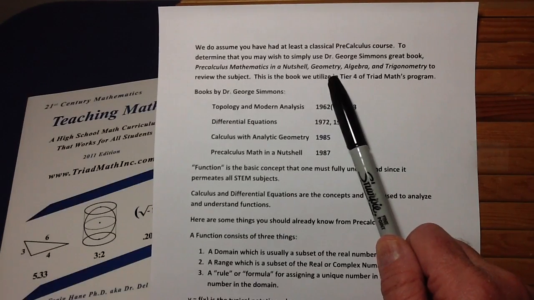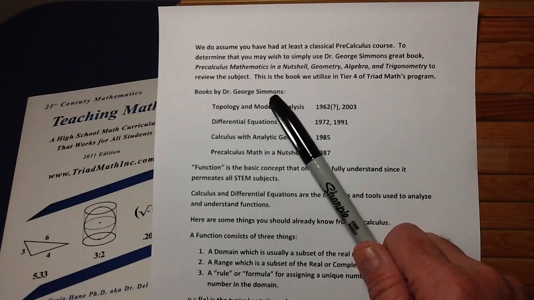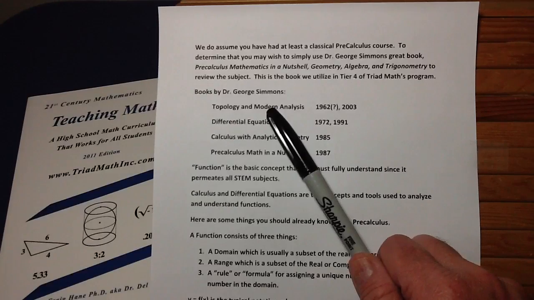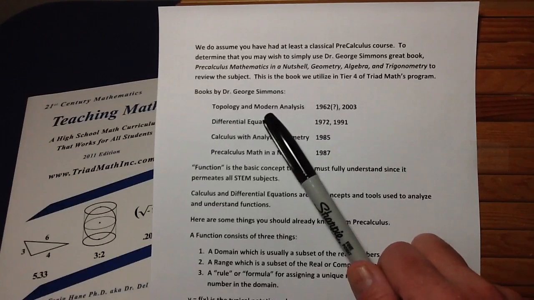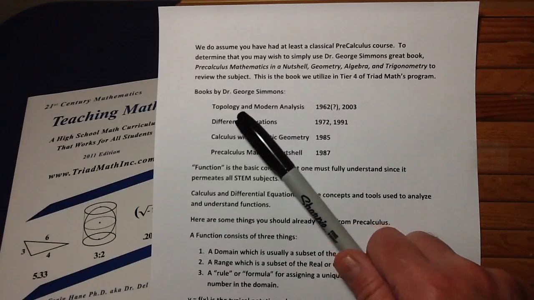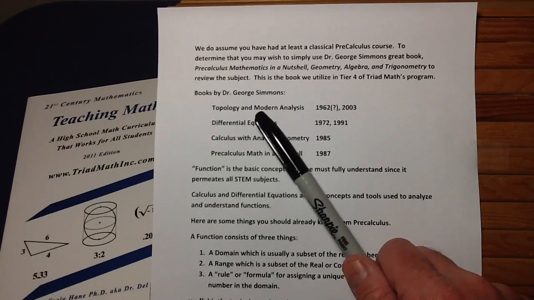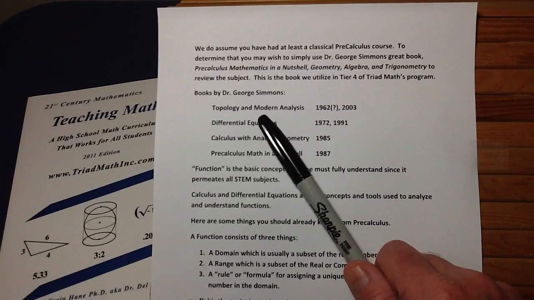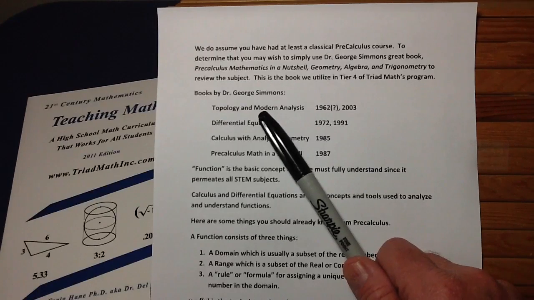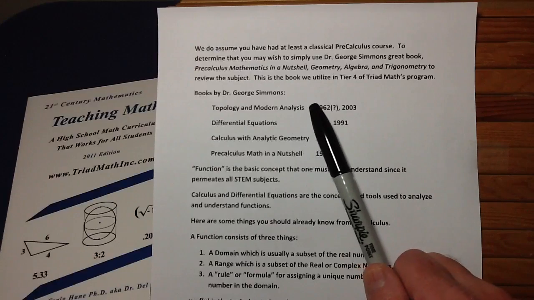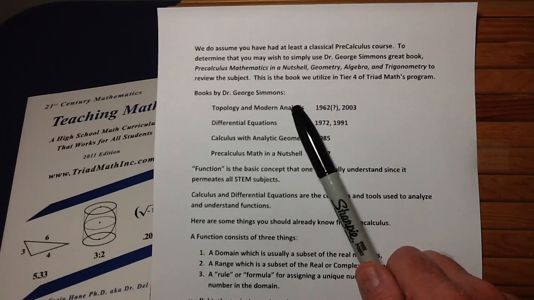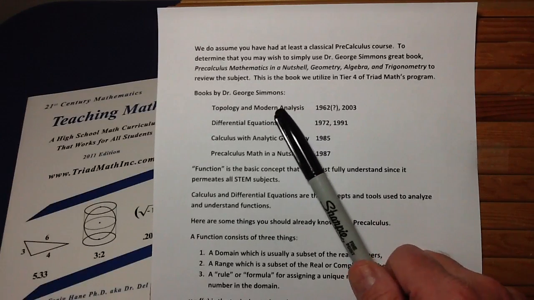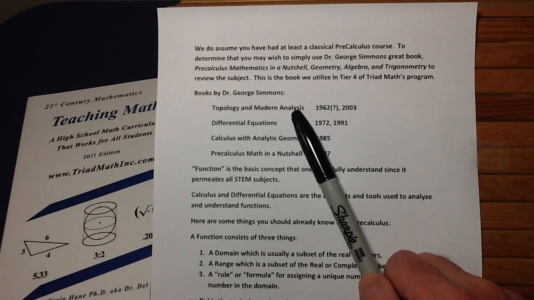Now, I'm going to tell you a little bit about this book, but first I want to tell you a little more about Dr. George Simmons, who in my opinion was one of the great math teachers of the 20th century. Back in 1962, he wrote a book called Topology and Modern Analysis, which is used in advanced theoretical math that's taught in science and engineering if you're going to study quantum theory or theoretical physics. And I taught several courses out of this book in the late 1960s and the early 1970s at Indiana State University and Rose-Hulman Institute of Technology in Indiana. And it was just a wonderful book.